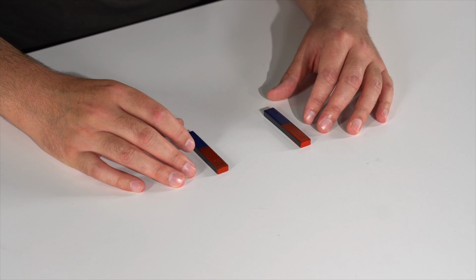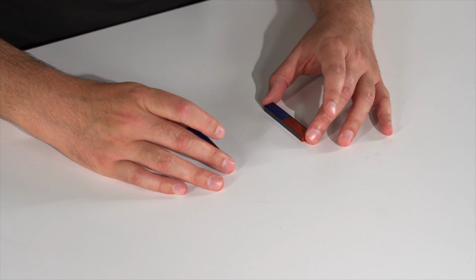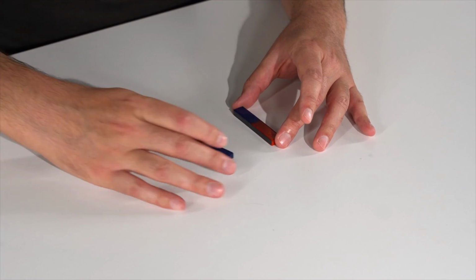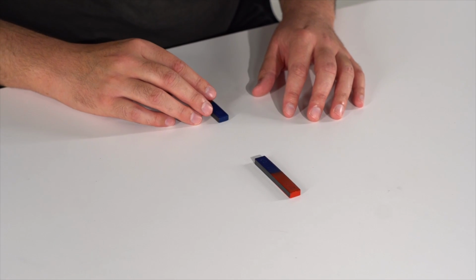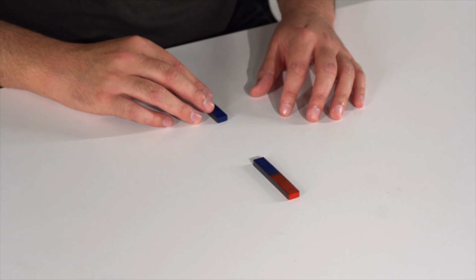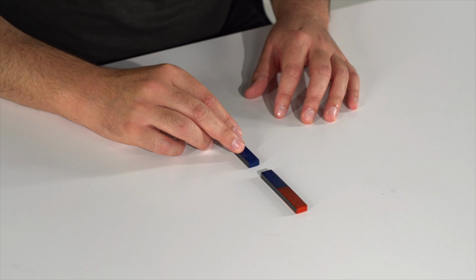Encourage your students to play around with the magnets and see if they can identify any other arrangements or interesting behaviors. Some suggestions include what happens when we bring the magnets together side by side like this, or like this. If they place one magnet on a table, can they push it around with the other?